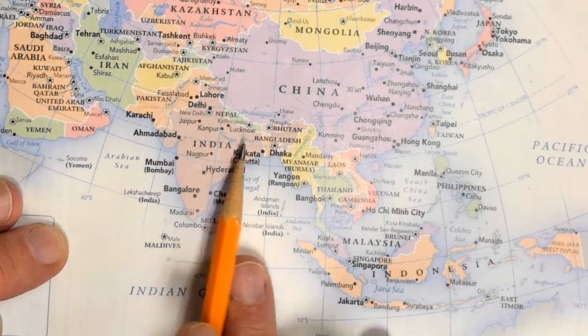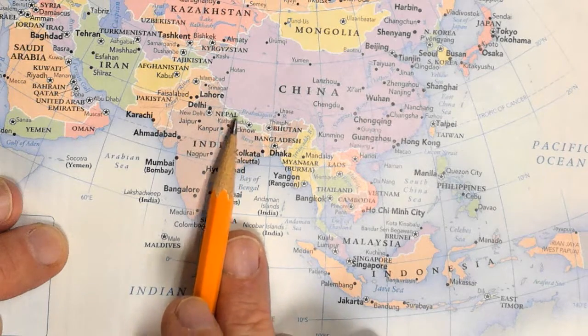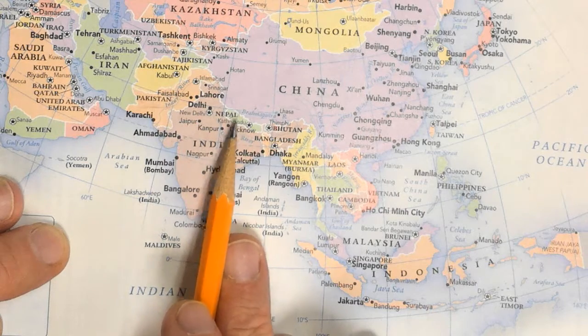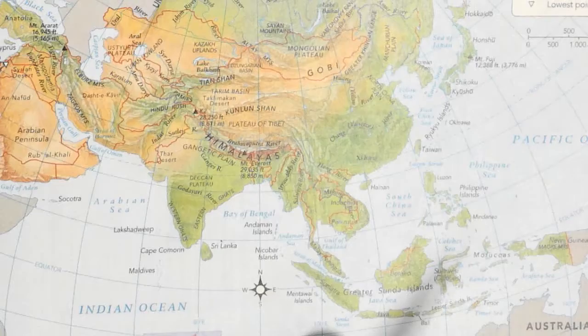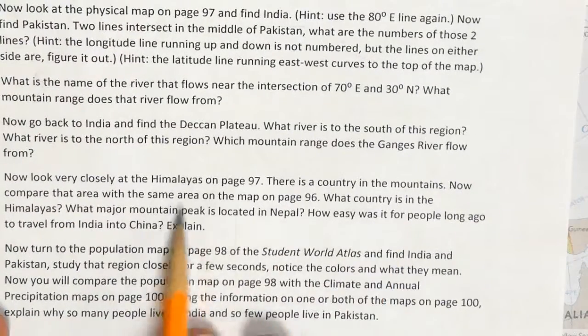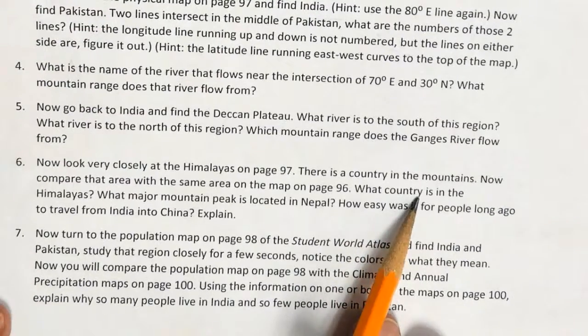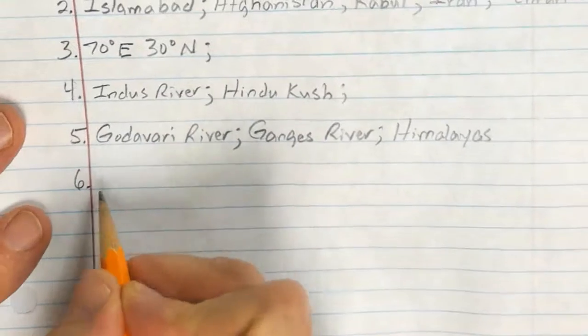What's the only country above that dotted line other than India? Right there, the green one that we looked at the other day. Okay? Nepal. All right, so what did our question say, number 6, what country is in the Himalayas? Well, the answer is Nepal.